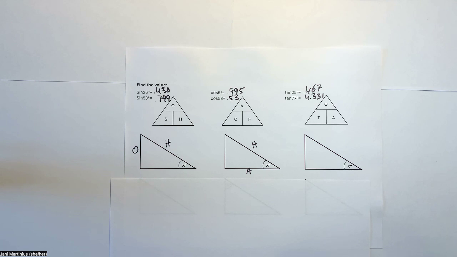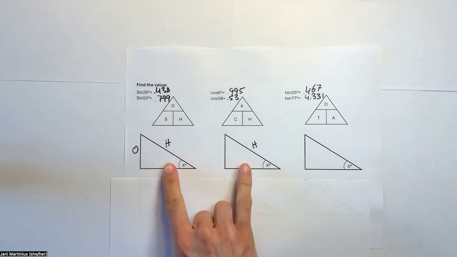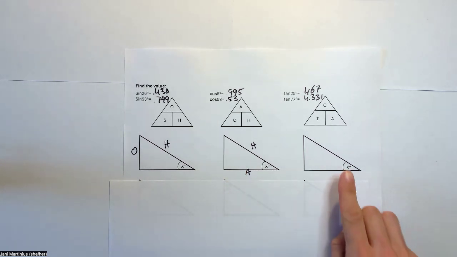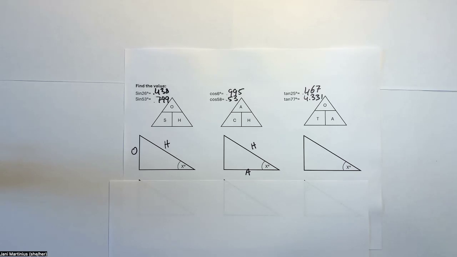Do you have a hypotenuse given or are you looking for one? And then either if you have it or are looking for one, you can use SOH or CAH. And if it's not included in anything, then you're going to use the TOA. So let's move on to that one.